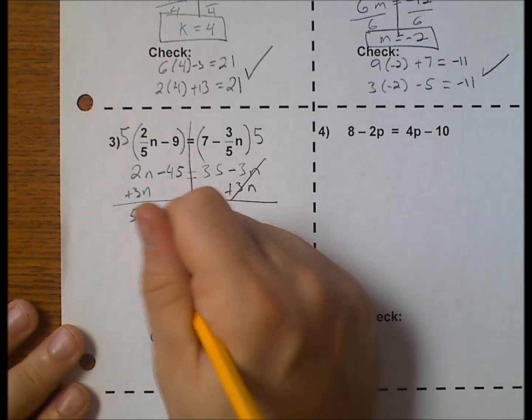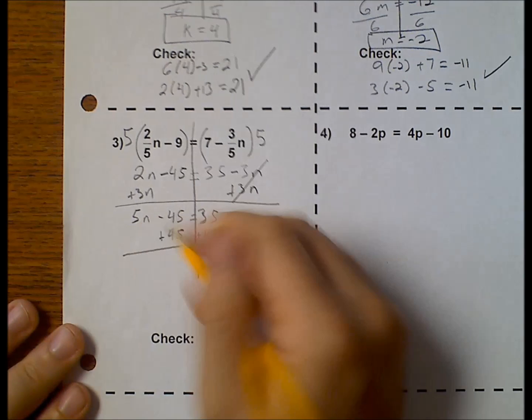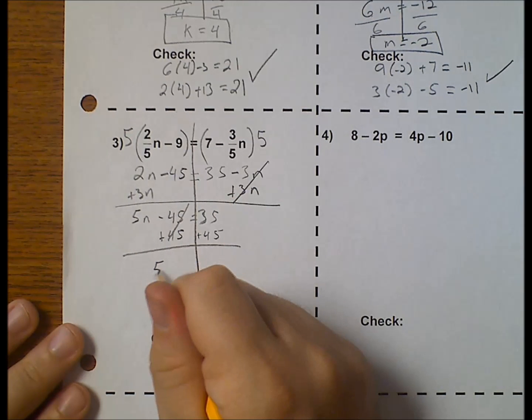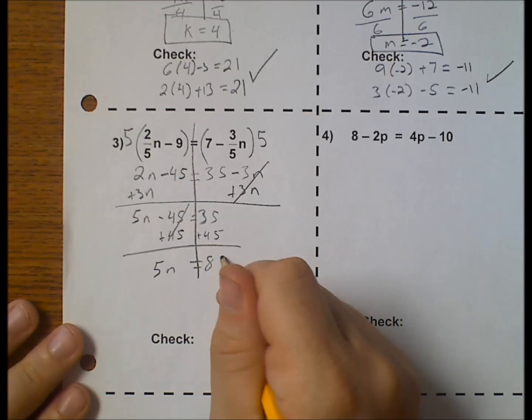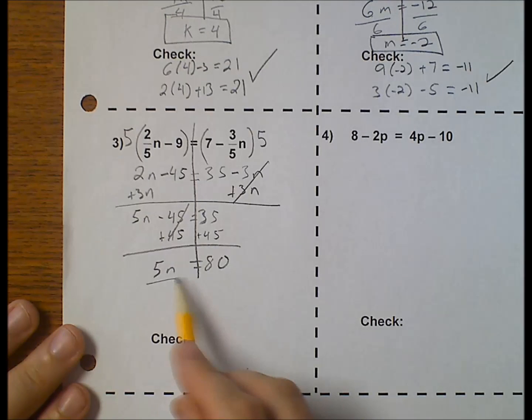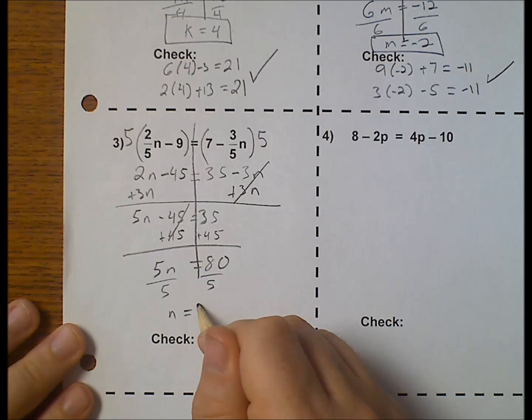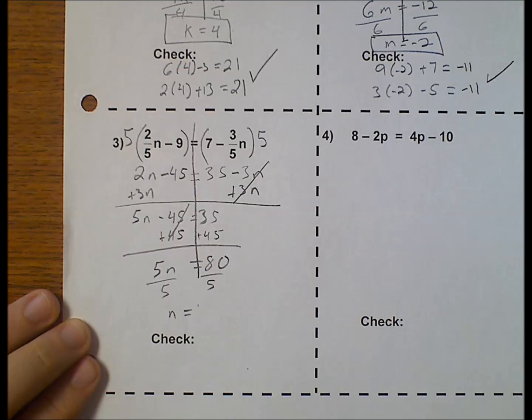I now add 45 to both sides, and I get that 5n equals 80. This is now down to a one-step equation. When I divide by 5, n equals 16.